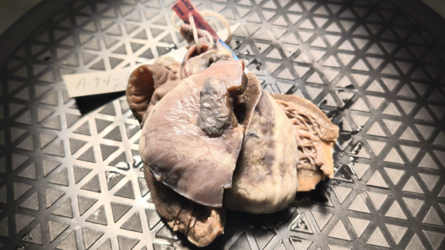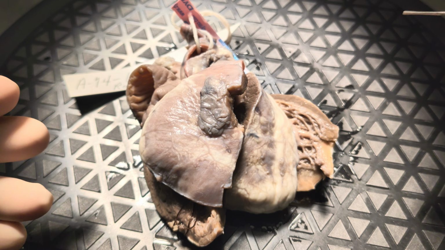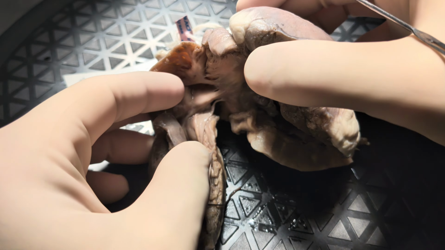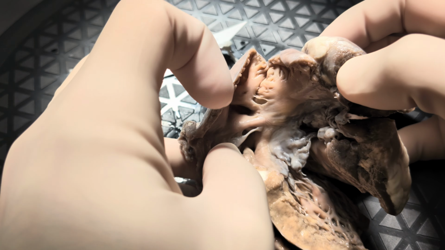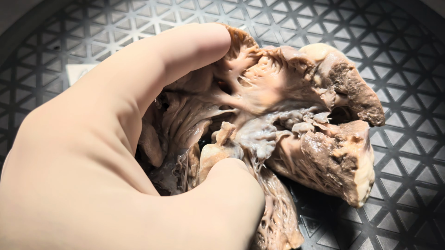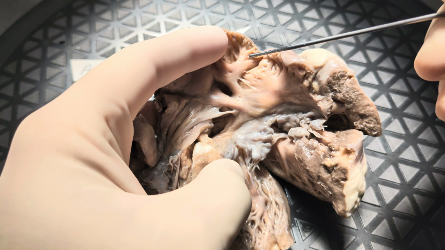Hey everyone, we've got another heart today. This is number 92 in our collection. Why don't we go ahead and start off with a quick teaser or preview of the main phenotypic feature of this heart. So we'll go ahead and open up the right atrium of the heart here. And immediately we can tell what's going on in this heart.